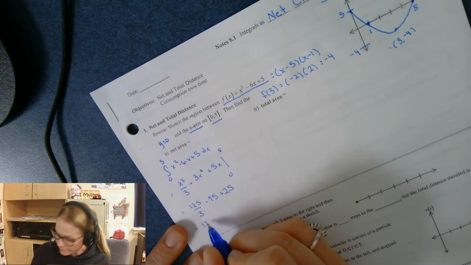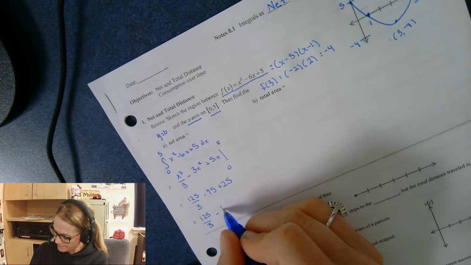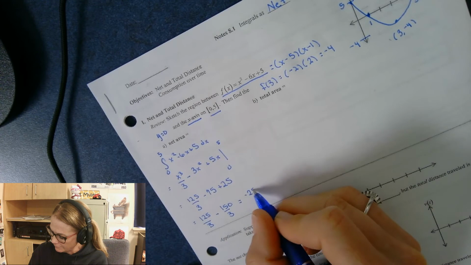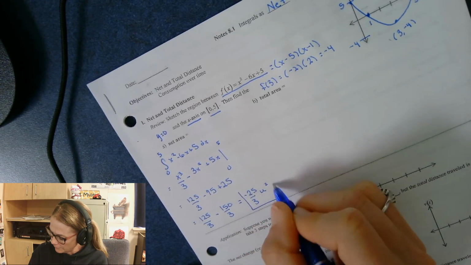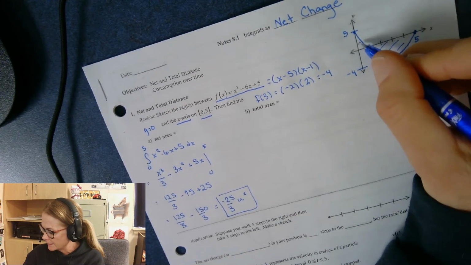So 125 over 3 minus 50, which is 150 over 3. So we are at negative 25 over 3 units squared. So we have more negative area, which certainly appears to be the case.